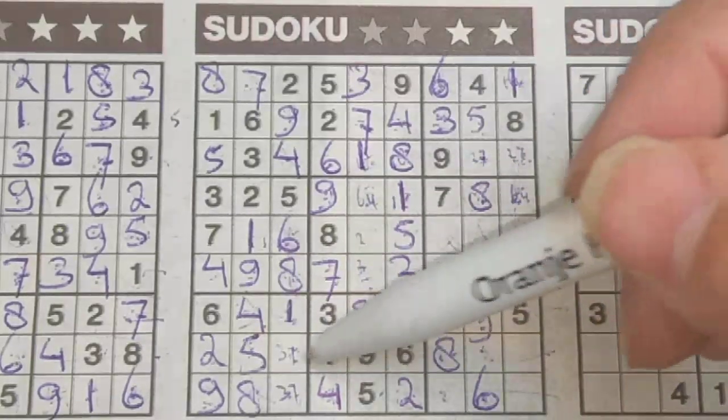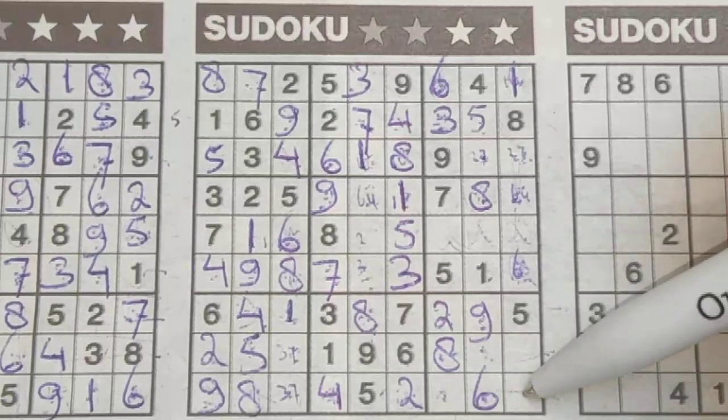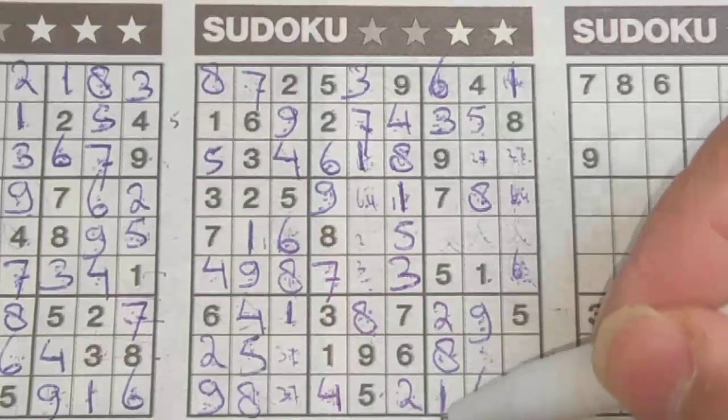1 in this row, 1 in the row below. So in the last row, the only 2 places for the 1 should be here or there. But I see here 1, no 1 there. 1 should be here.